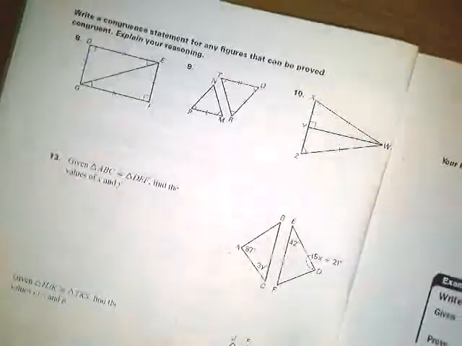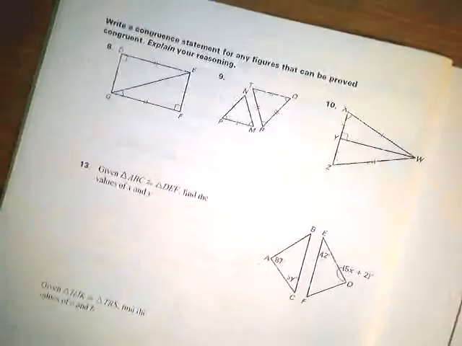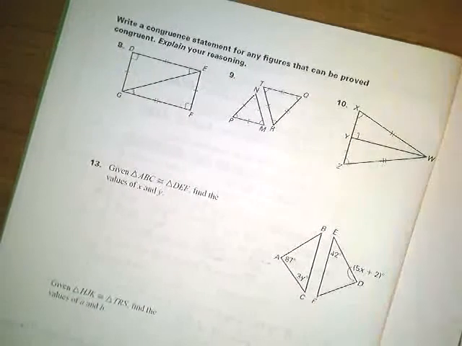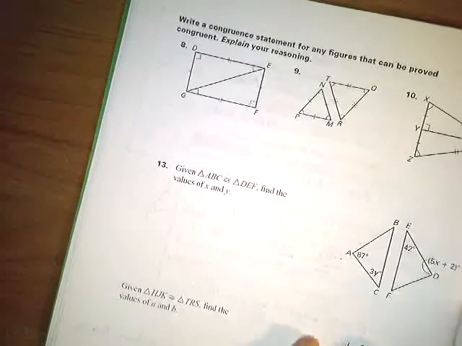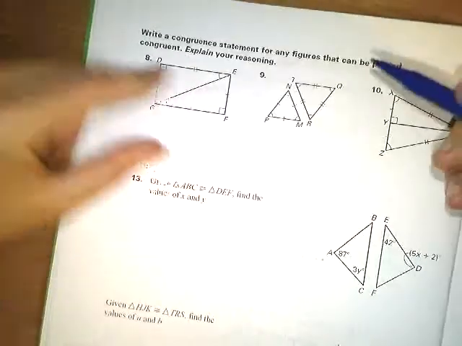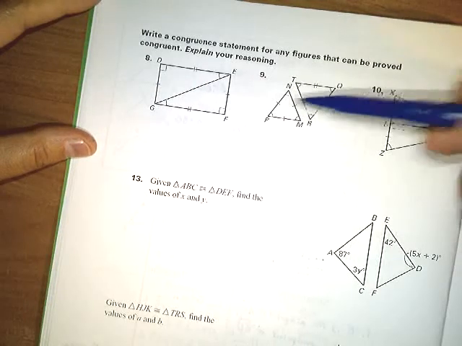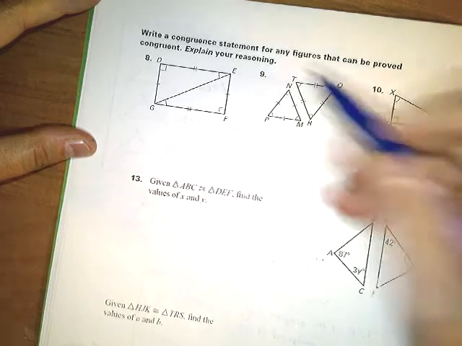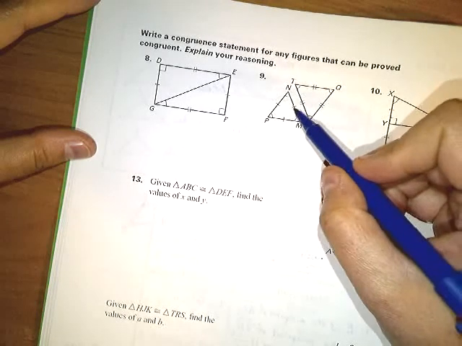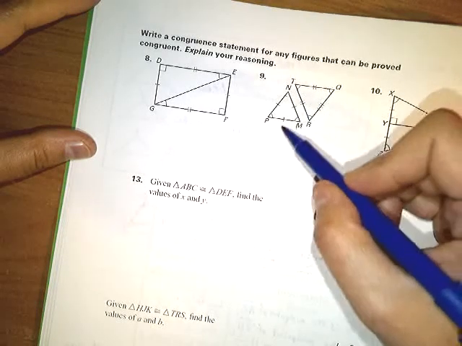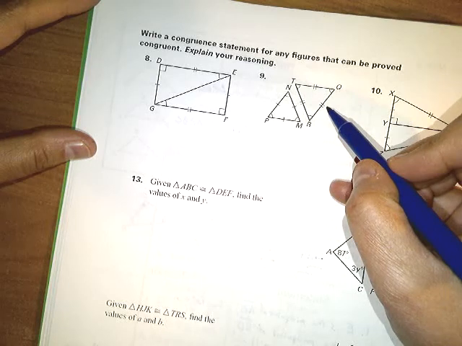And then on the last page here, I'm going to just do part of it, not all of it. So let's see. Number 9. Are these 2 triangles congruent? Well, do I have any side lengths that match up? Does this side match that one? No. Does this side match anything over there?